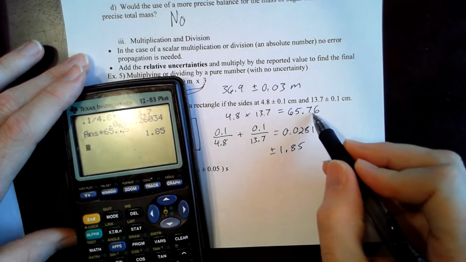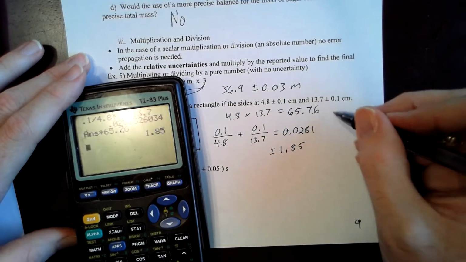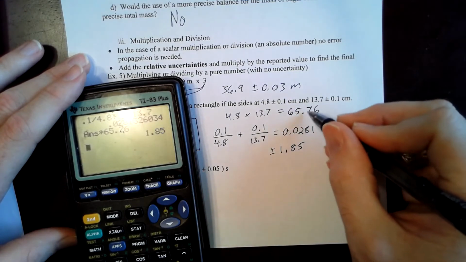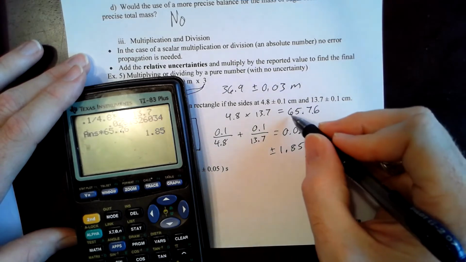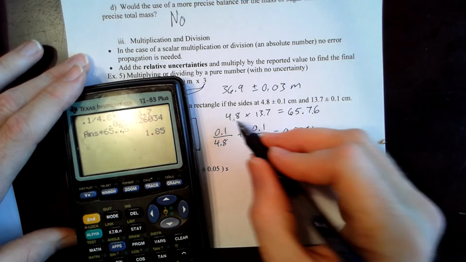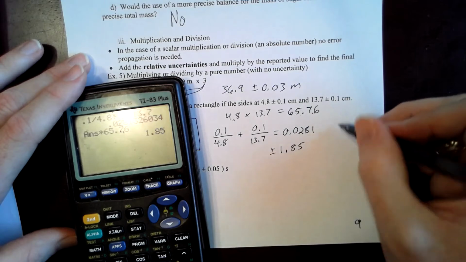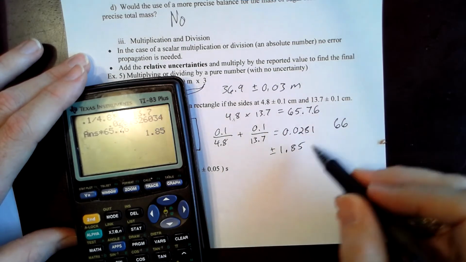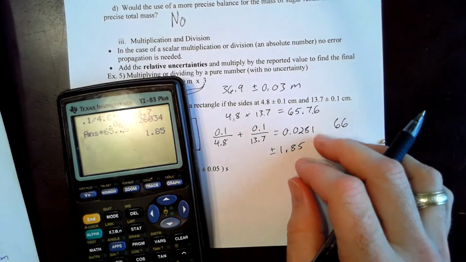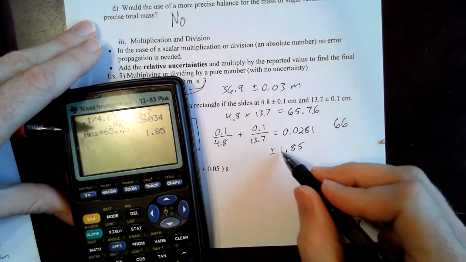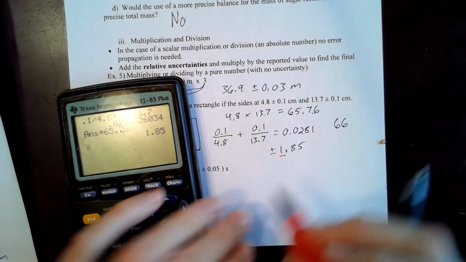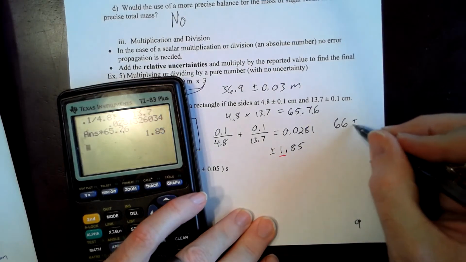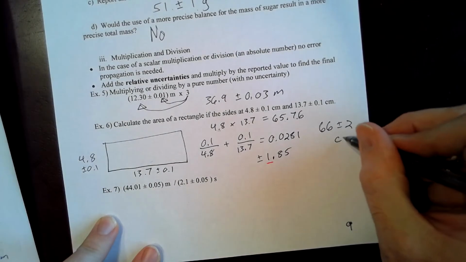So now, I didn't round for sig figs here. I didn't do any of that because I wanted to make the best guess when I calculate this uncertainty. It might make a difference later on at the end, right? So let's fix our sig figs here. We use 2 sig figs, so our answer should have 2 sig figs. So our answer should be 66. Then we take the uncertainty, and it should only have that first sig fig, so we're going to round that up to 2. So it should be 66 plus or minus 2. Now your units should be centimeters squared.